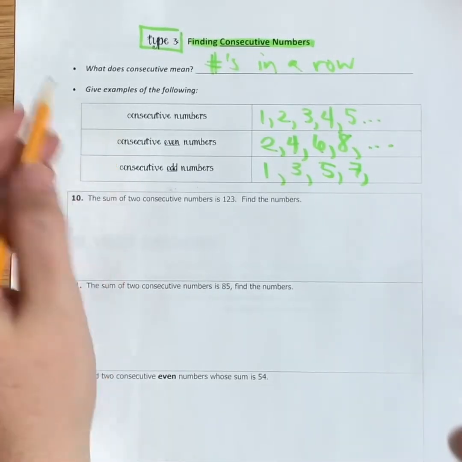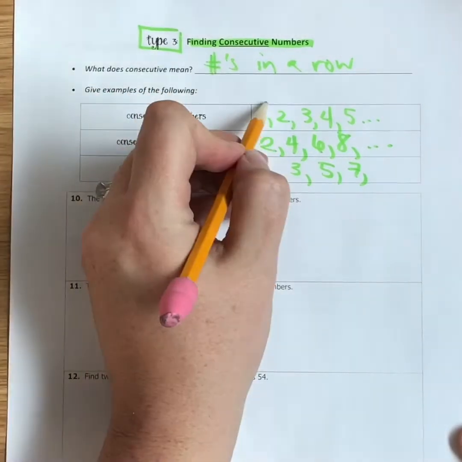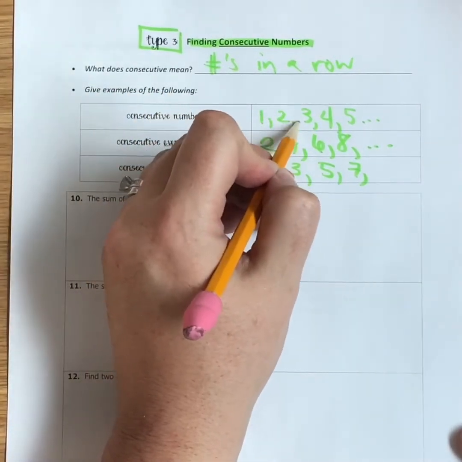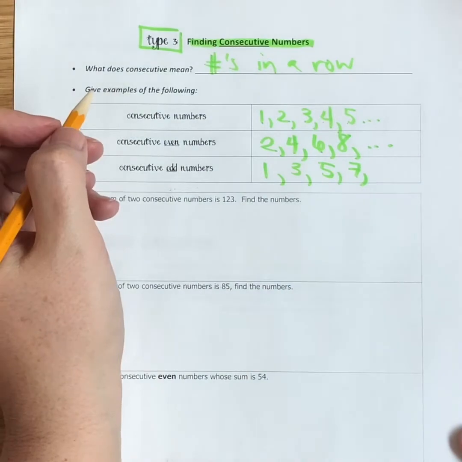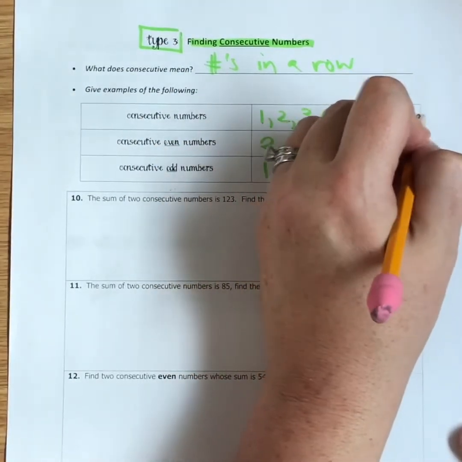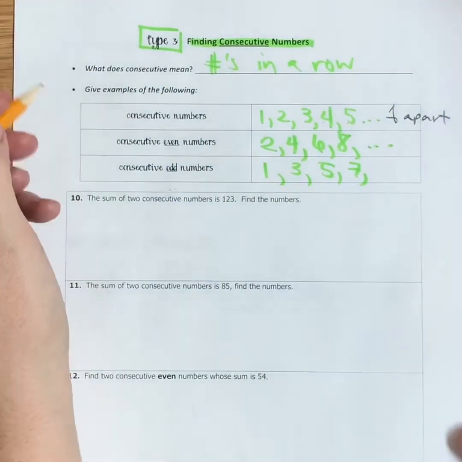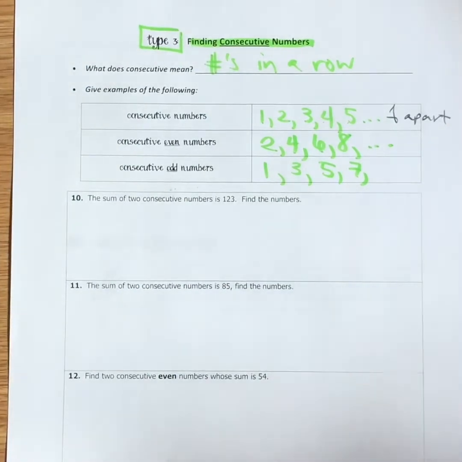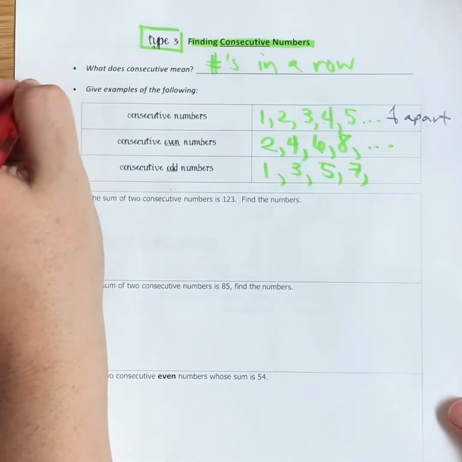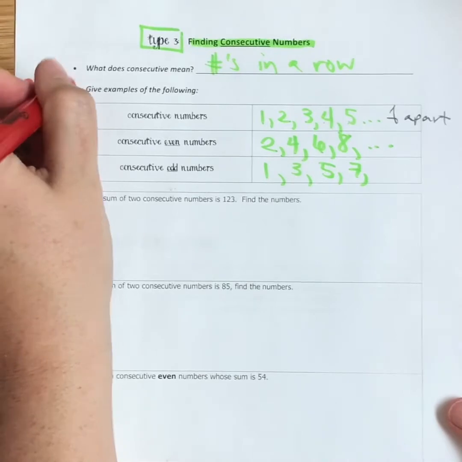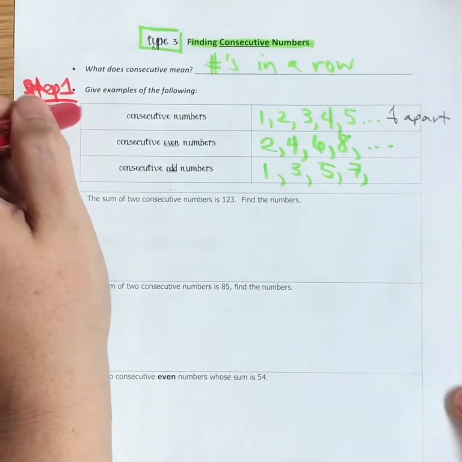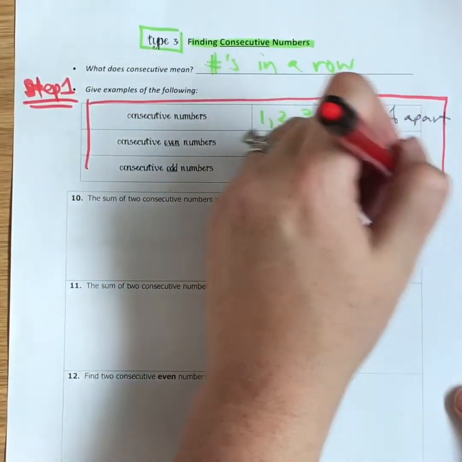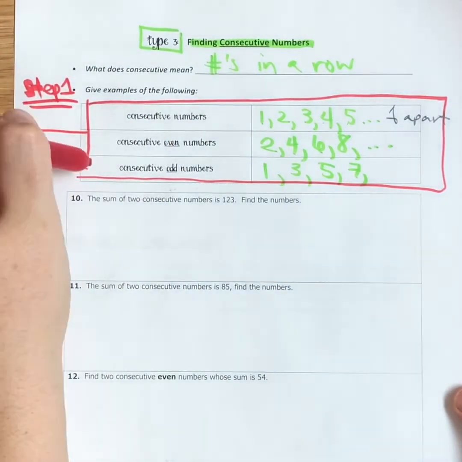But for consecutive numbers, we notice that each of the consecutive numbers are only 1 apart. So since they're 1 apart, for step 1, this is kind of like a step 1 table for these types of problems.